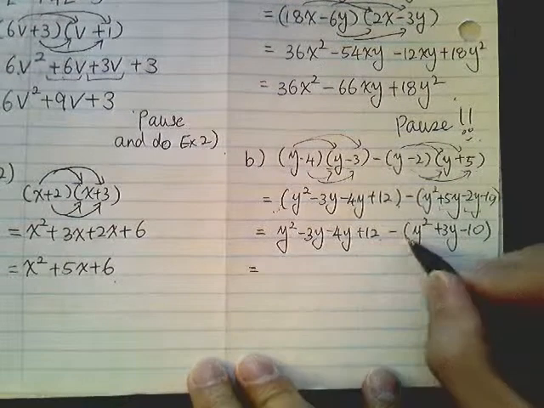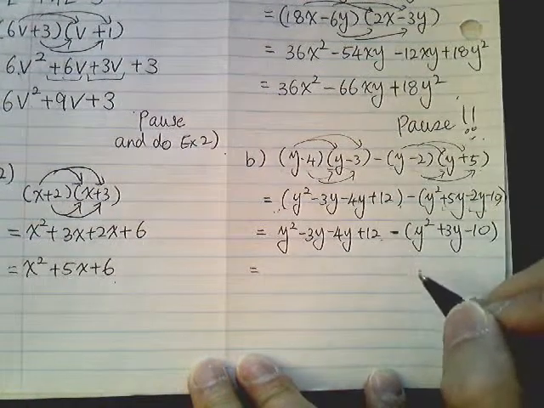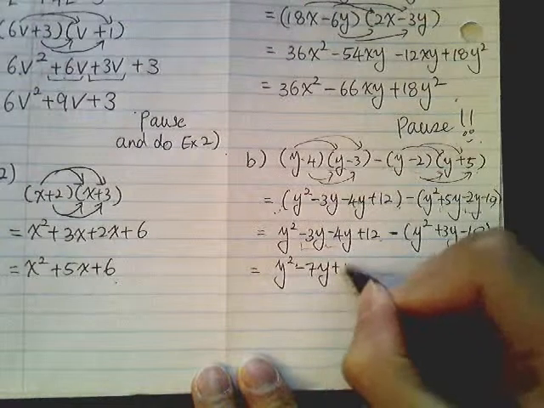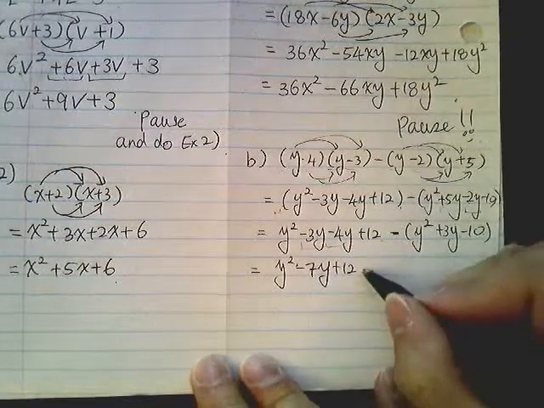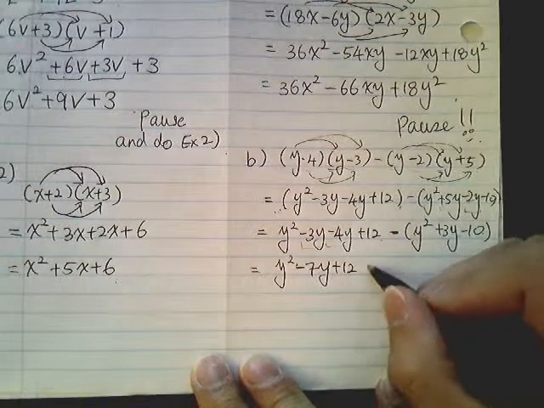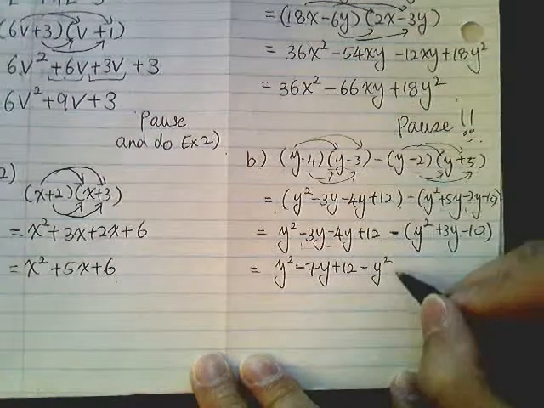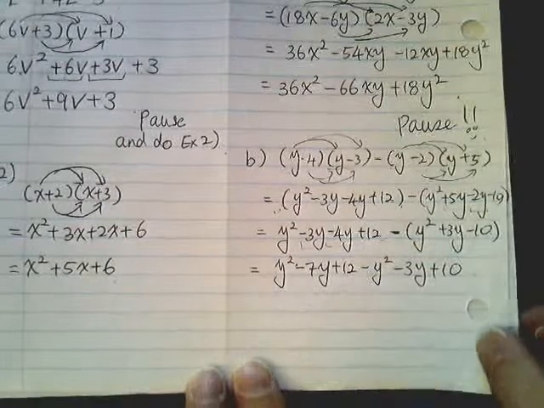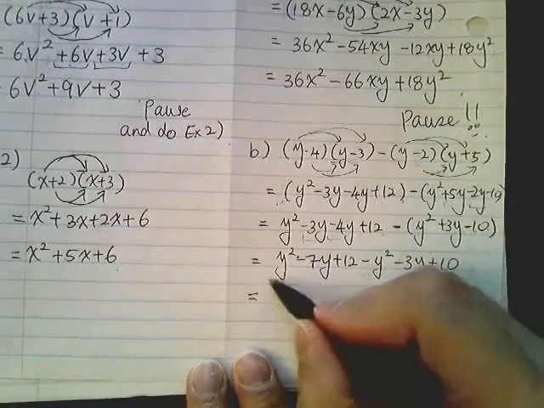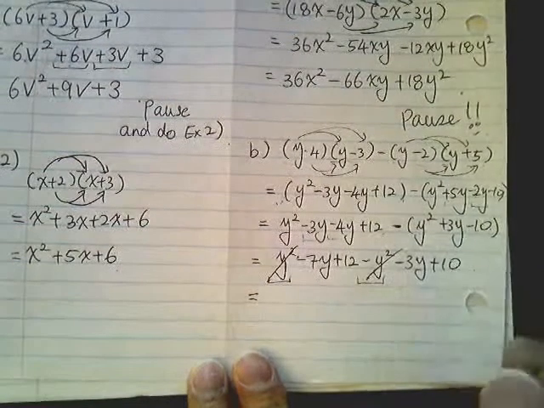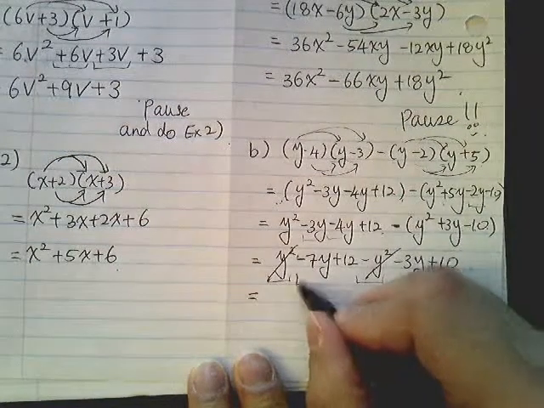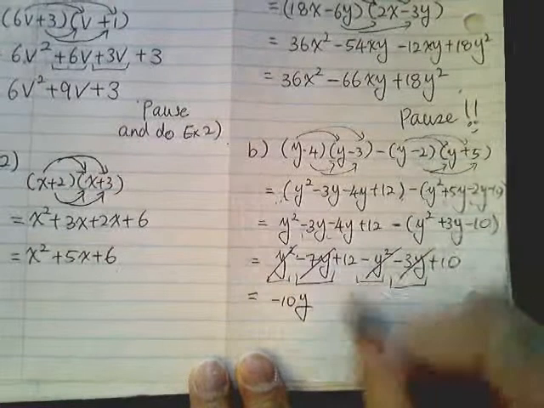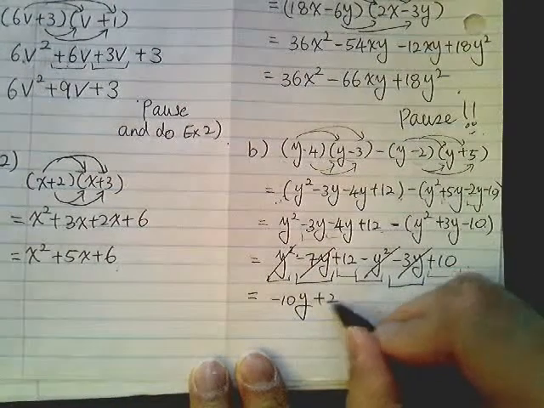That's what I have. Now to get rid of these two brackets, I have a negative in the front. So remember, if I have a negative in the front, the sign of each term inside will become the opposite of the original. So this was positive y squared, so just negative y squared. Positive 3y is now negative 3y. Negative 10 becomes positive 10. Now, the last line can be very easy. Again, collect the like terms. Y squared and minus y squared will cancel each other out, and negative 7y, negative 3y will be negative 10y. And then positive 12 with positive 10 will be positive 22.